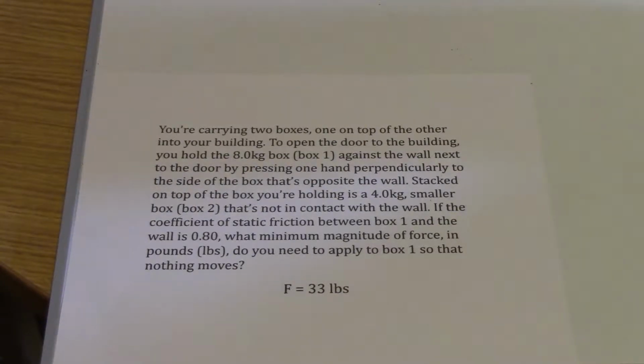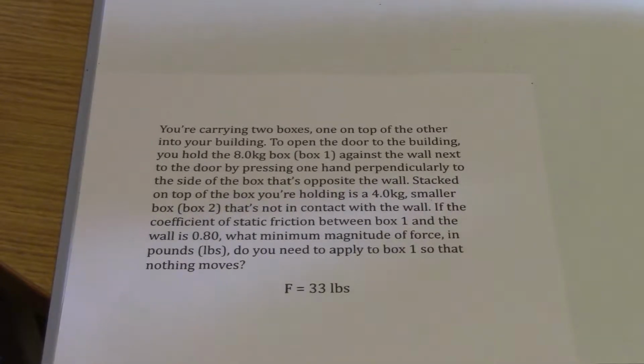You're carrying two boxes, one on top of the other, into your building. To open the door to the building, you hold the 8 kg box, box 1, against the wall next to the door by pressing one hand perpendicularly to the side of the box opposite the wall. Stacked on top of the box you're holding is a 4 kg smaller box. We're going to call that box 2. That's not in contact with the wall.